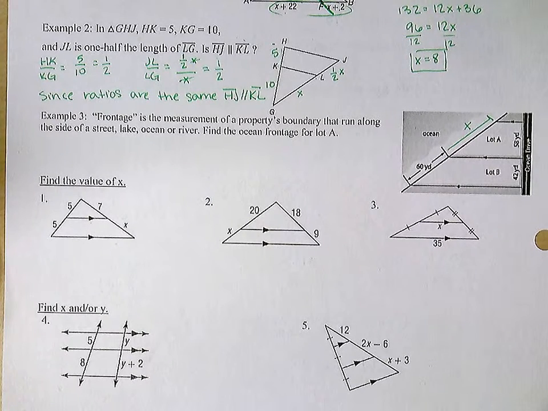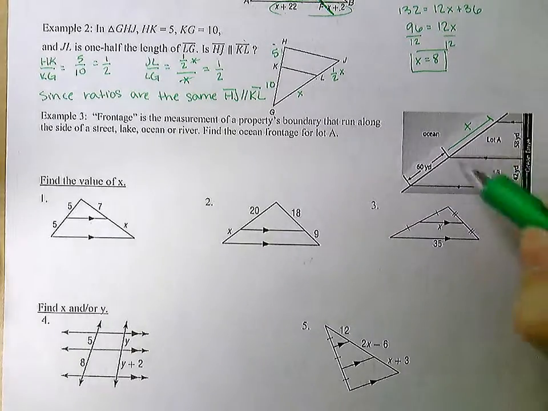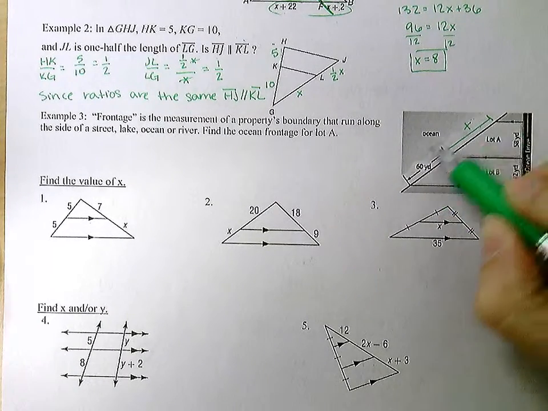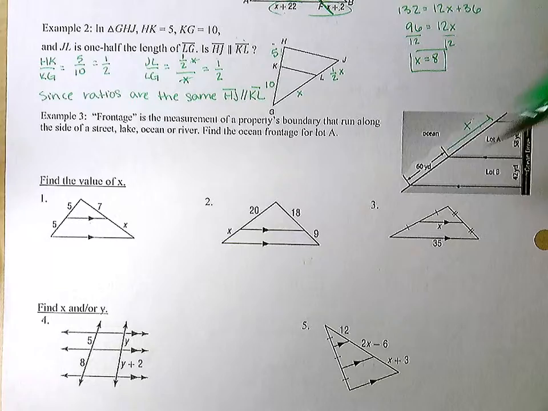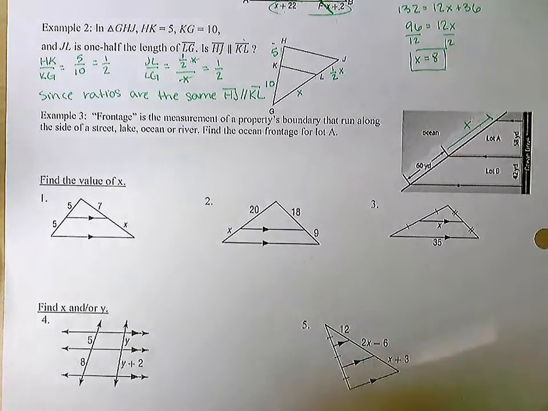And we're given the frontage for lot B is 60 to the ocean, and along the road is 42, and for lot A along the road is 58 yards. Okay, and in your picture it is kind of hard to see, but there are little arrows here indicating those are parallel lines. So we can use that triangle proportionality theorem to set up a ratio to solve for that frontage. So again, I just look at the one side, make my ratio using that parallel line.